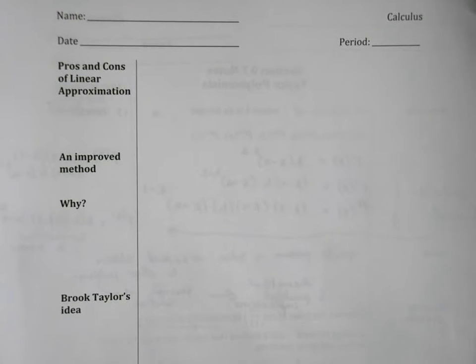Welcome to the second video in our series on polynomial and Taylor series. In the last video we talked about how to do linear approximation, and in this one let's discuss the pros and cons of linear approximation, and then we can talk about why we need a better method.